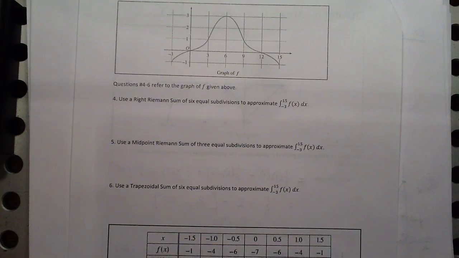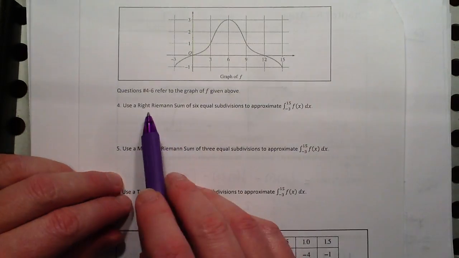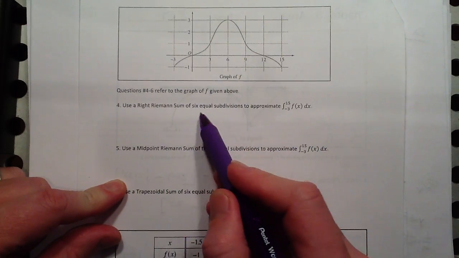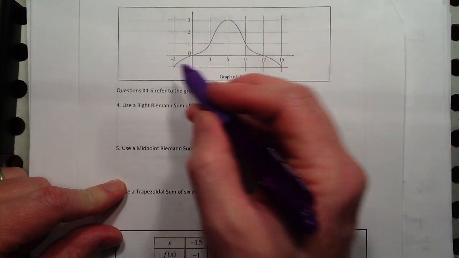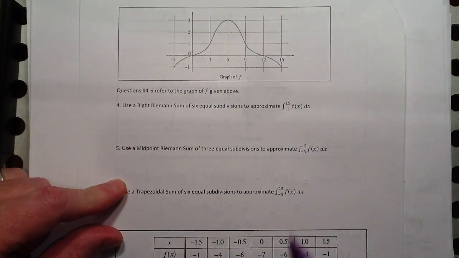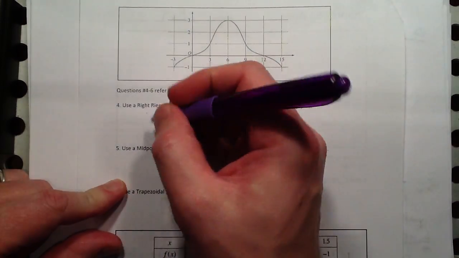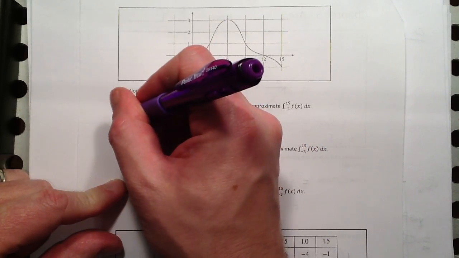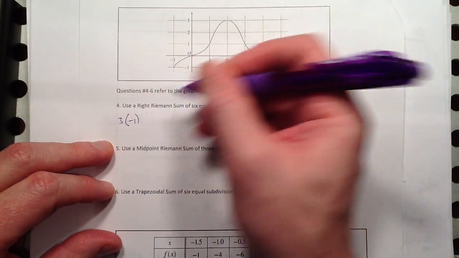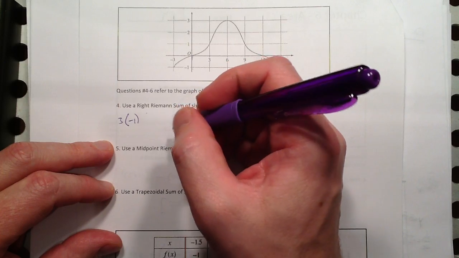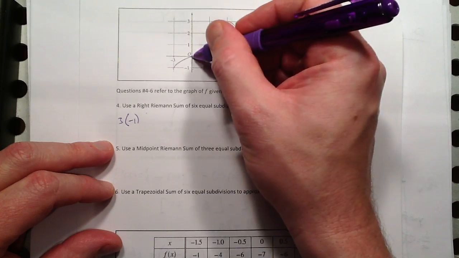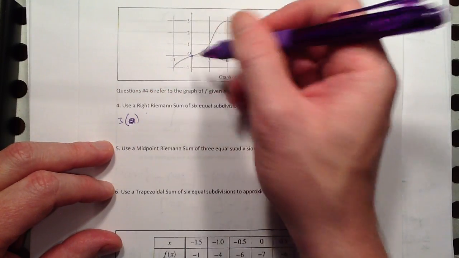Okay, questions 4 to 6 refer to the graph of f given above. Use your right Riemann sum of 6. Let's see, 1, 2, 3, 4, 5, 6. So it looks good. 6 equal subdivisions to approximate the integral from negative 3 to 15. Notice that each one of these is 3 wide. So right Riemann sum. Each one of them will be 3 wide. This one, if you take the right endpoint, it's a height of negative 1. Oh, no, it doesn't. It has a height of 0. Sorry. Haha, just kidding. It has a height of 0 for its right endpoint.